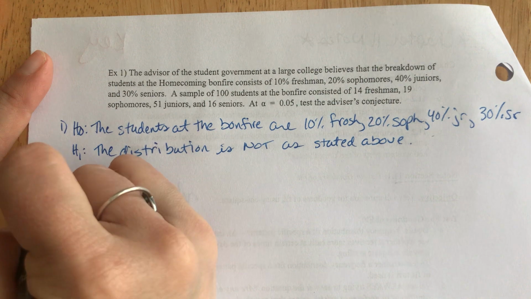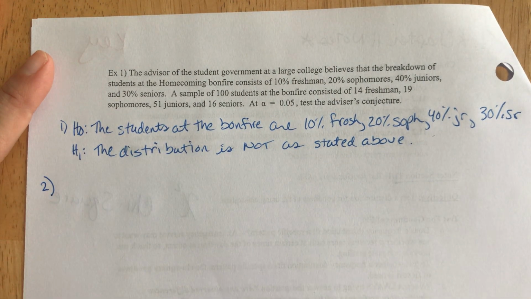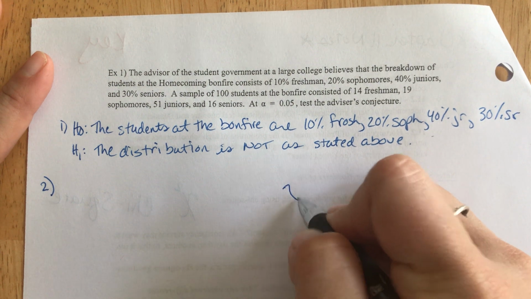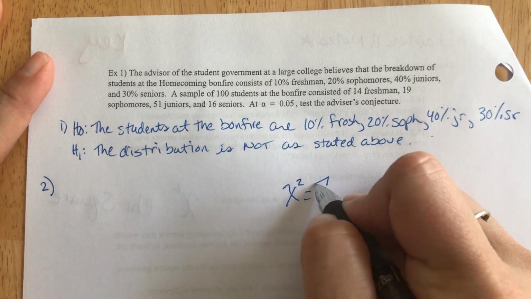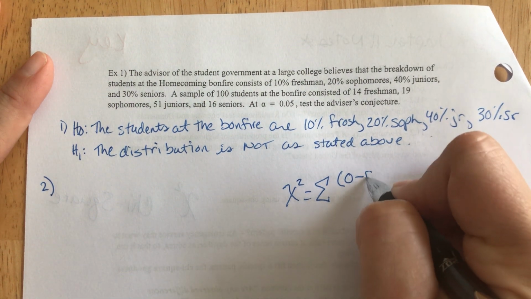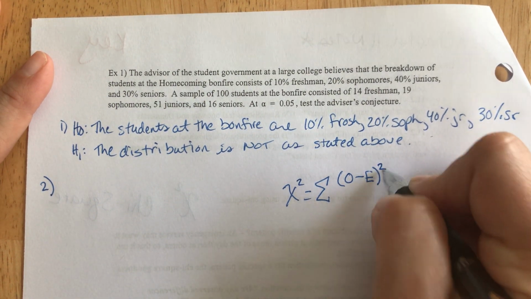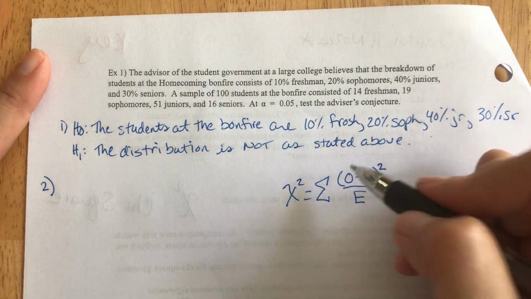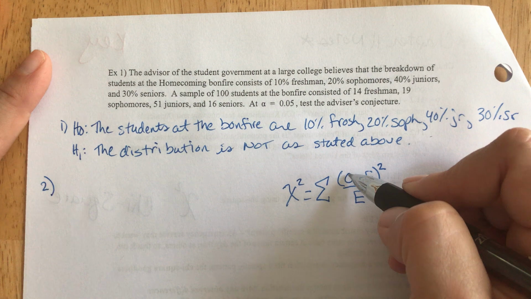Okay. Now, step 2 is we need to figure out our formula. Our formula, the chi-squared formula, is the sum of our observed values minus our expected values squared over our expected values. Your observed is what you see.